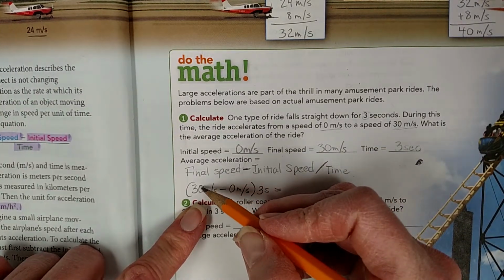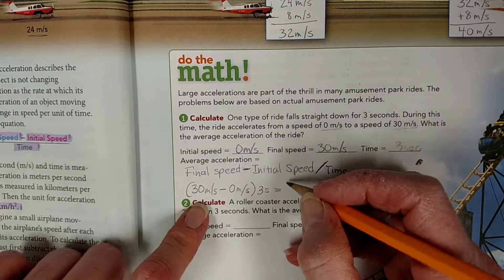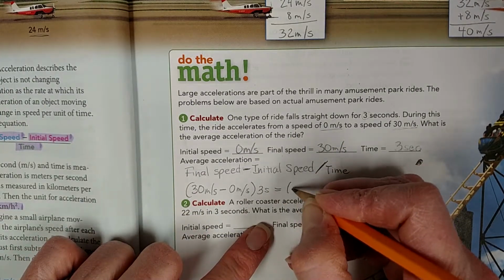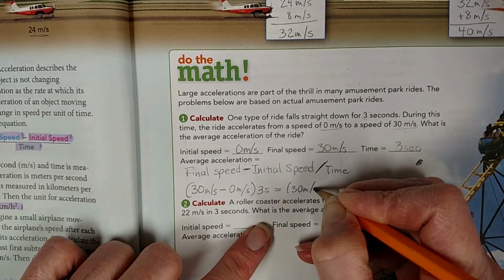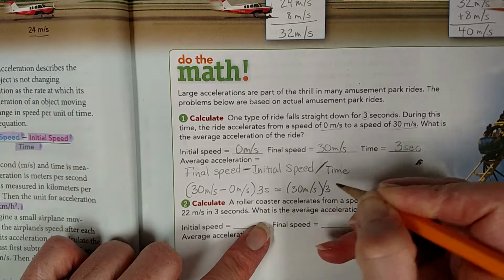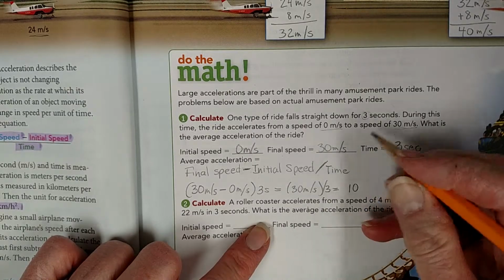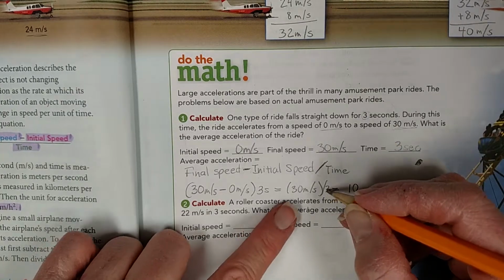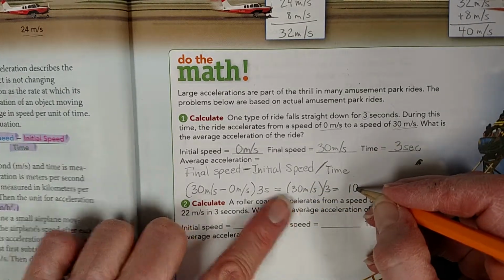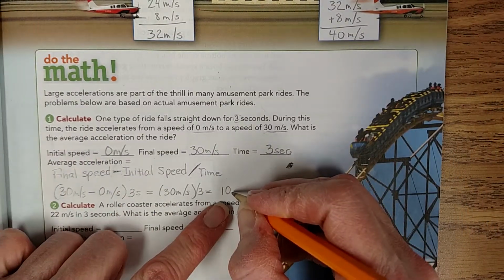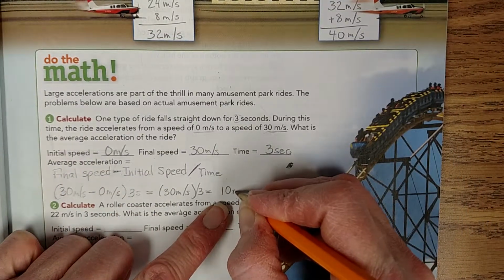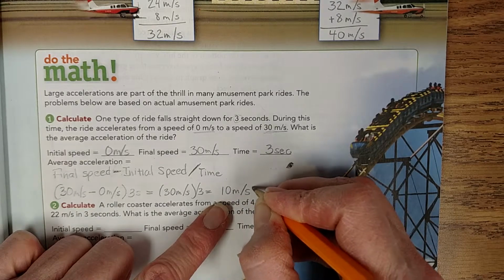Well, if we have 30 minus 0, that's going to be 30. And that is divided by 3. Working that out in our heads, 3 goes into 30 10 times. So then the answer is 10 meters per second squared.